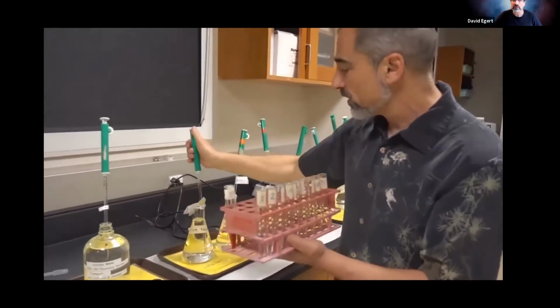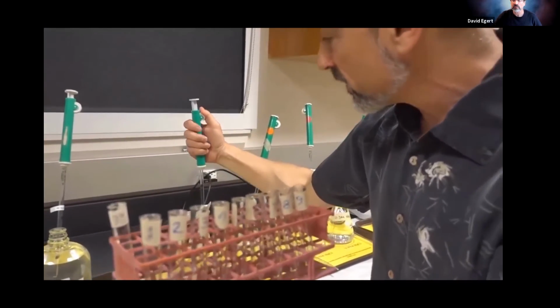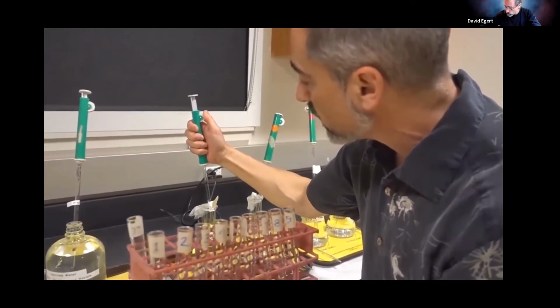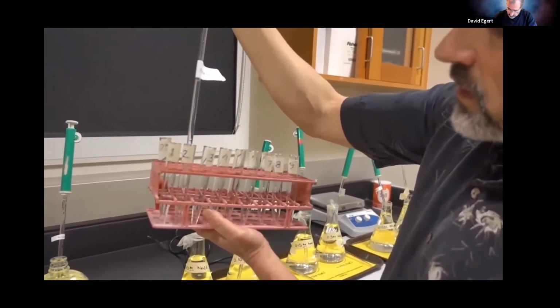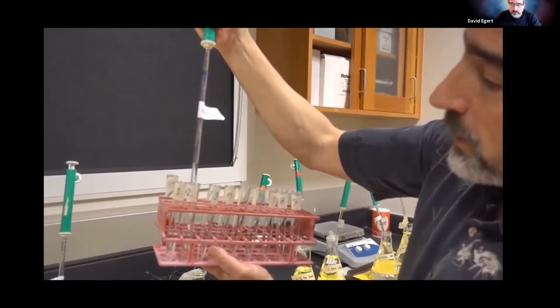I'm going to get 3 mils of my 0.05 molar NaCl. Again, just suck up to the 0 and put that in the appropriate test tube. Dispense 1, 2, 3 mils.